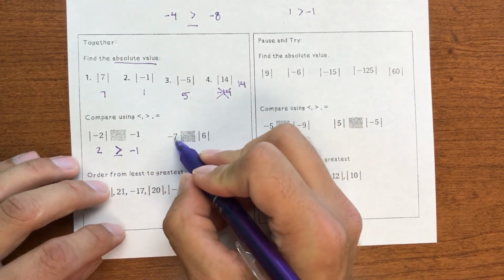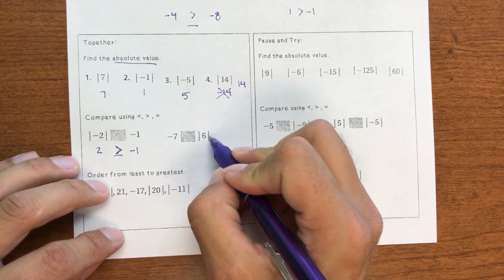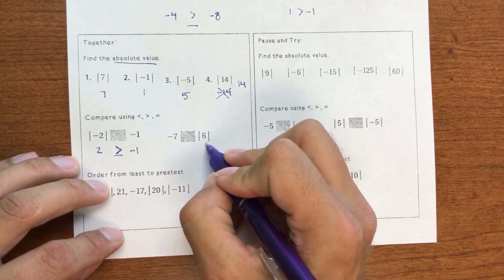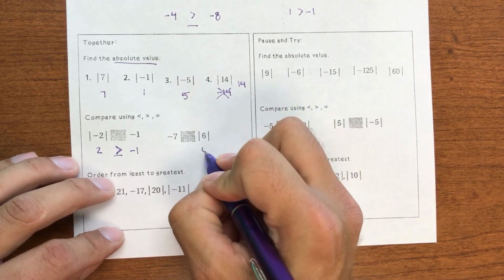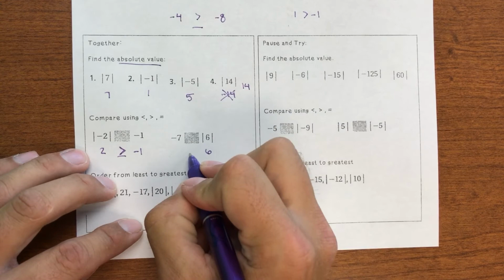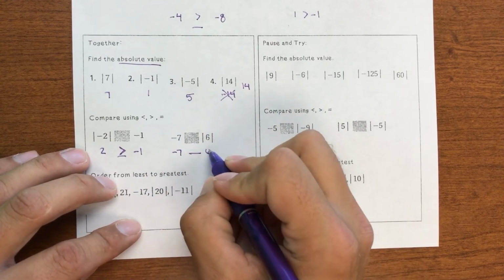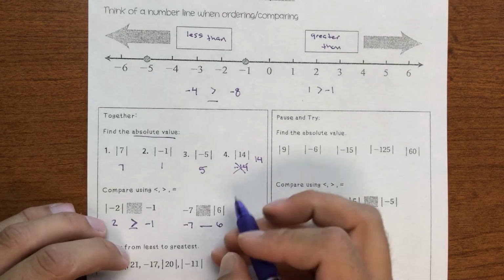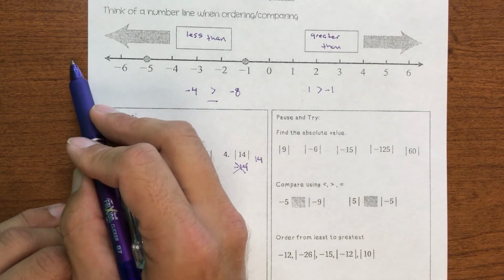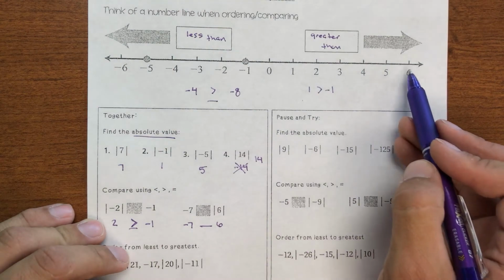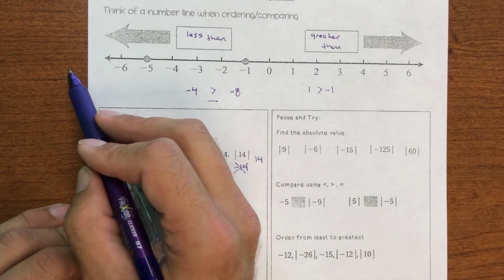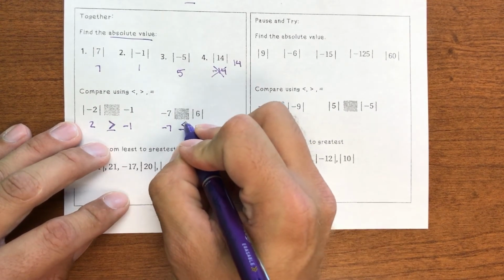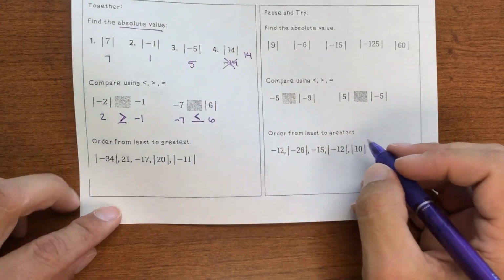And then if I jump over here, negative 7 compared to the absolute value of 6. Again, don't just write the opposite. It's not negative 6. 6 is only 6 away from 0. There's no negative sign, so it stays the same. So negative 7 compared to 6. Negative 7 is over here, and it's to the left of 6, because 6 is on this side. So negative 7 is to the left of 6. So my arrow is going to point to the left because negative 7 is smaller.